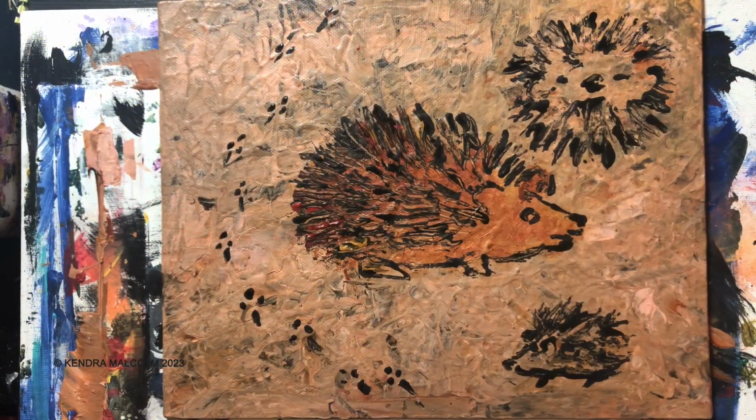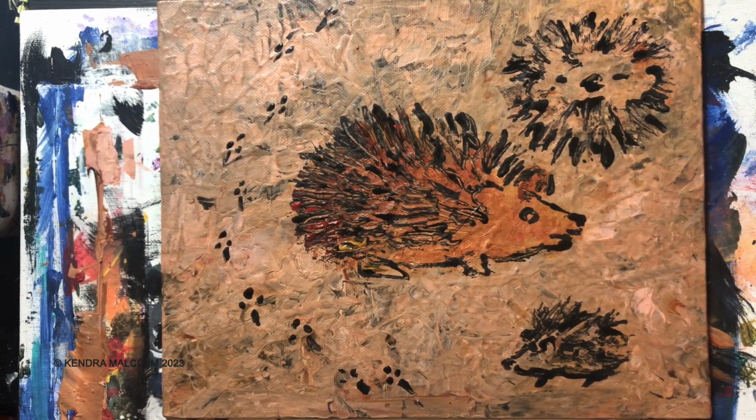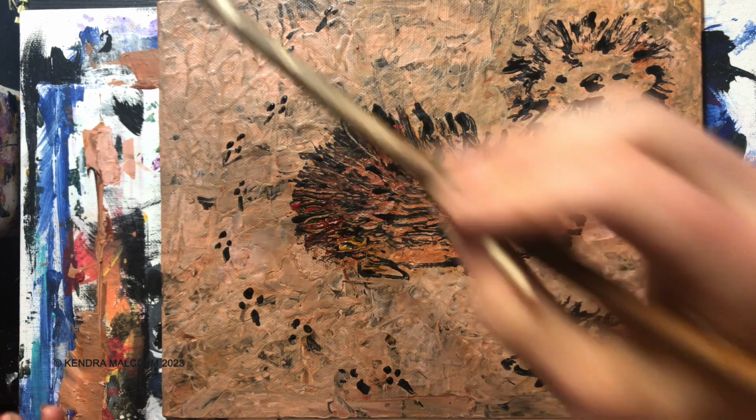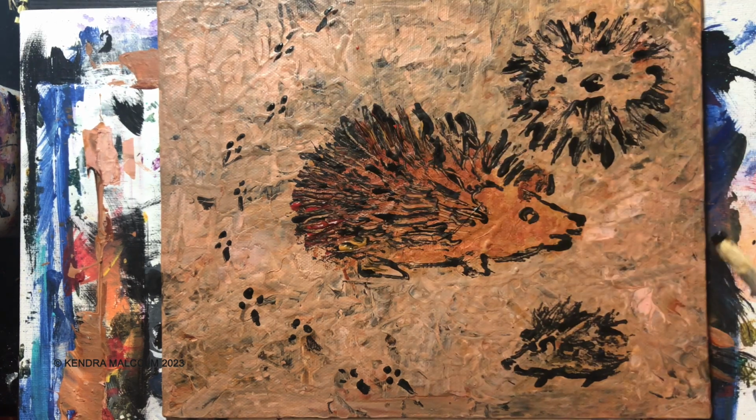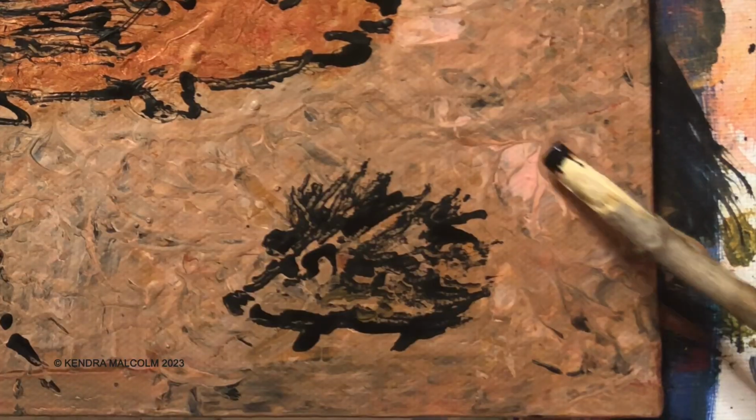So my painting is dry. I still feel like my composition might be a bit too good. So I'm going to take that stick that I found that I liked, and it did take me a little bit of experimenting to get here. And I'm going to do another little hedgehog, maybe coming just here inward.